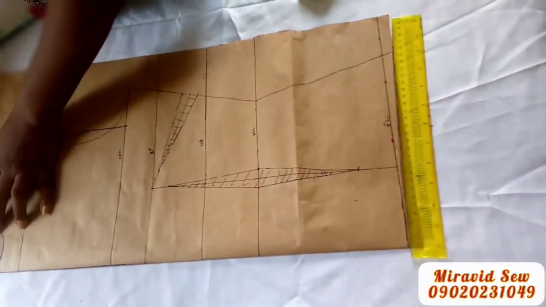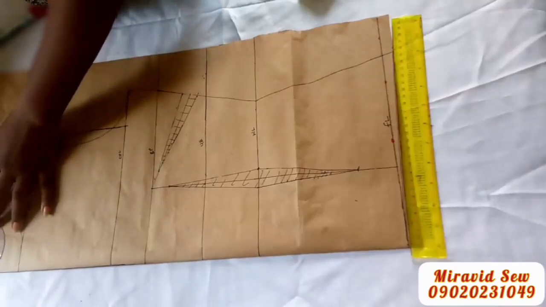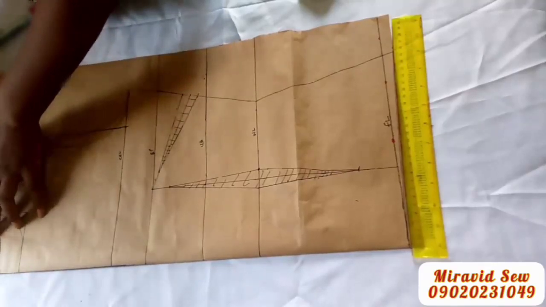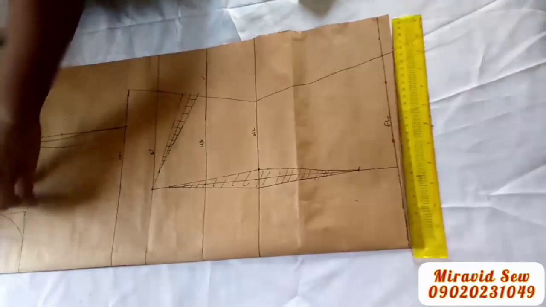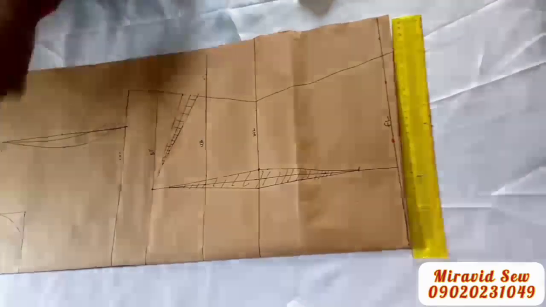At this point, I'm just going ahead to impute the back neckline. I'm sorry it went off camera. I didn't notice it was like this, but what you see me doing here is imputing the back neckline.